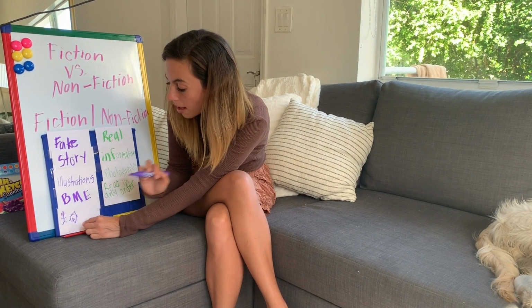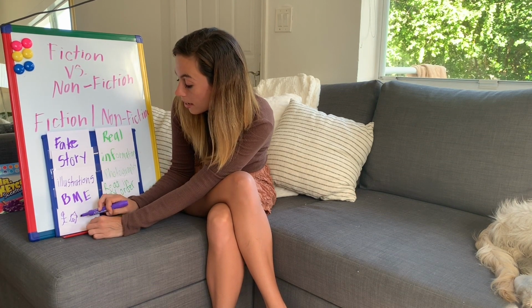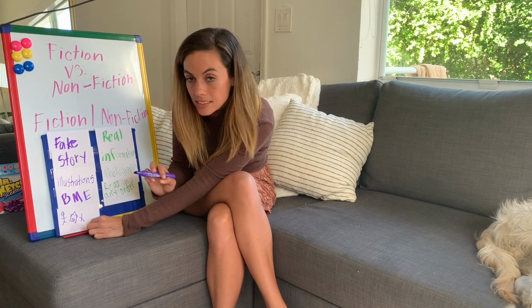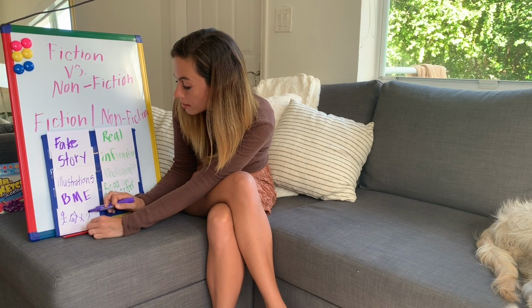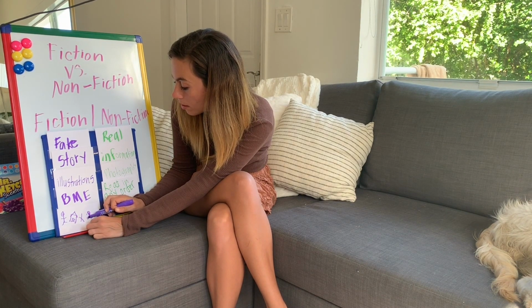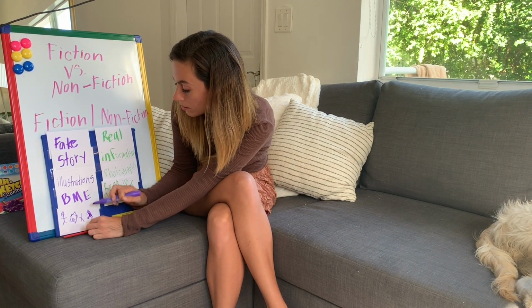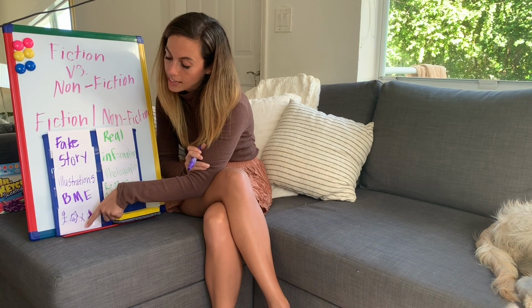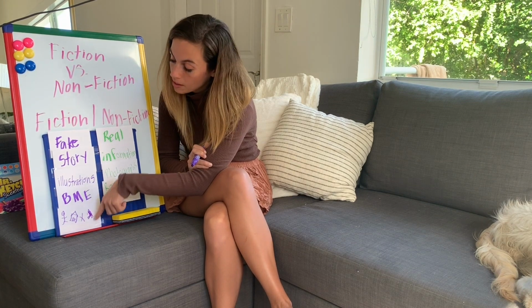So I'm going to draw a little house. It has a problem, so I'm going to put an X. And it also has a solution, so I'm going to make kind of a ball here. Everything worked out. So we have characters, the setting, problem, and solution.